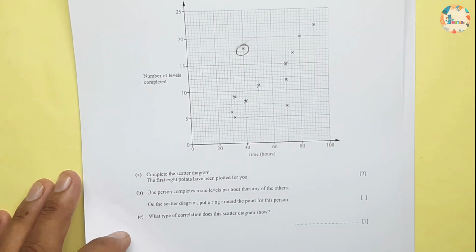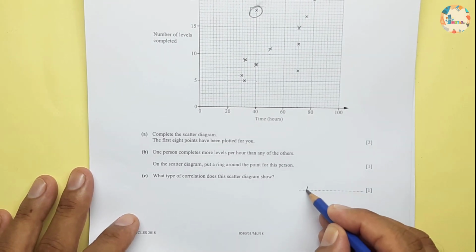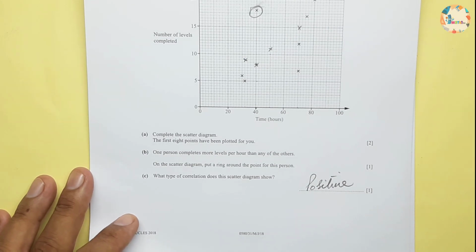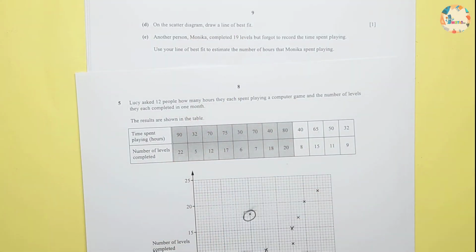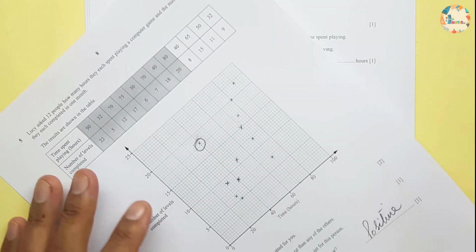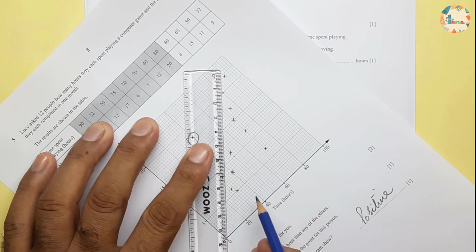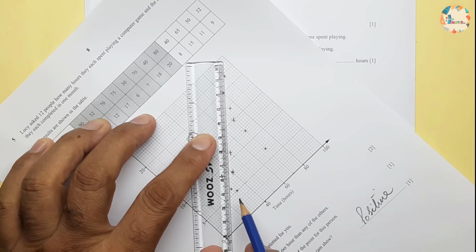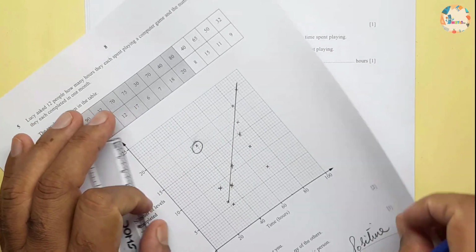What type of correlation does this scatter diagram show? This is positive correlation. So we'll write here positive correlation. Then they are saying on the scatter diagram draw a line of best fit. So for the line of best fit we can take from here. So we can draw the line of best fit like this one.